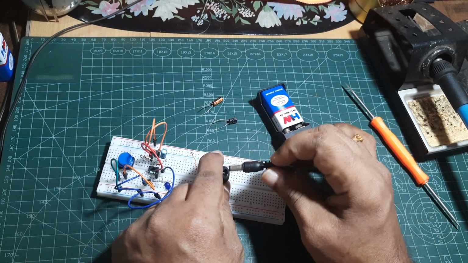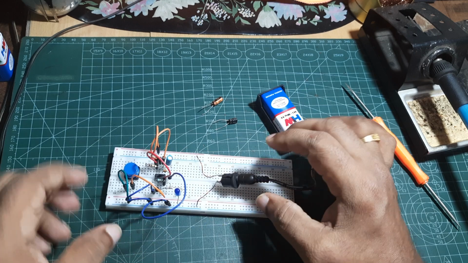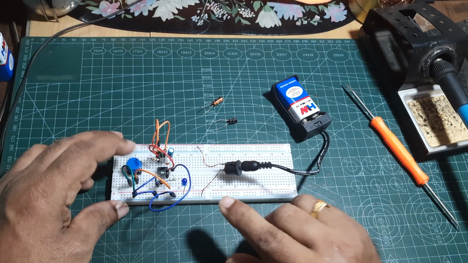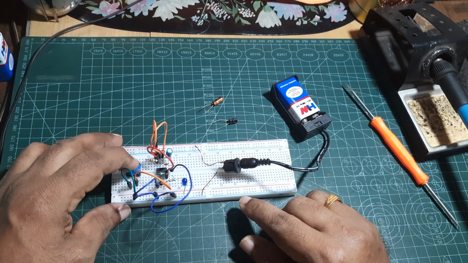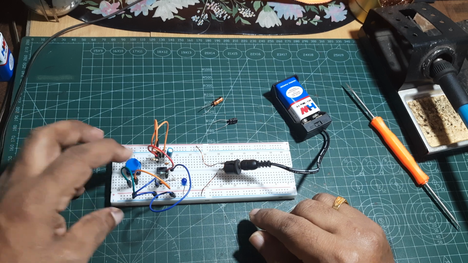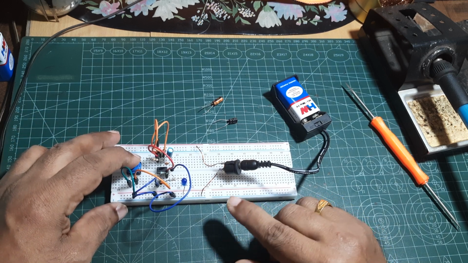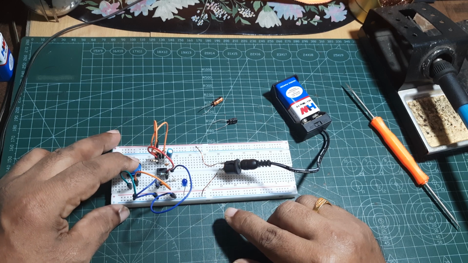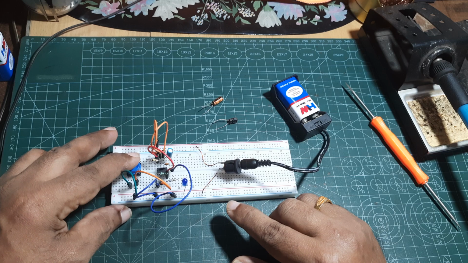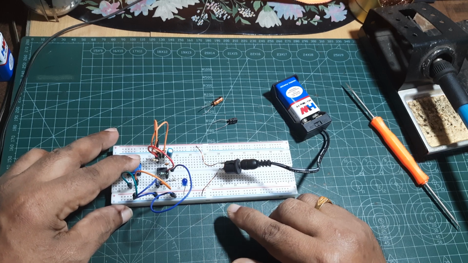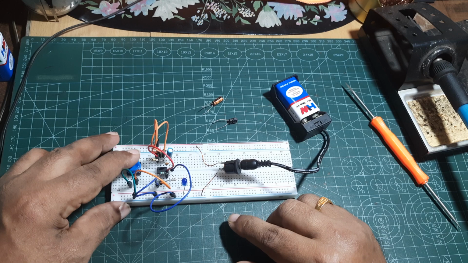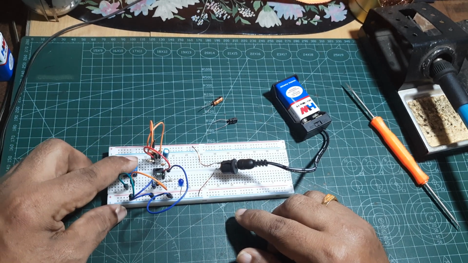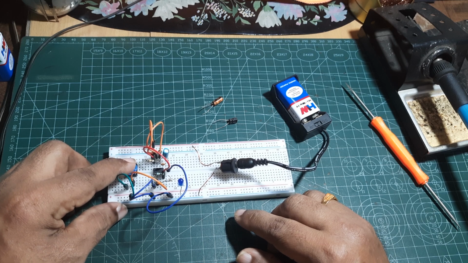So we'll just connect it and see how it works. Now it is connected, and this is remaining in the stable mode. It needs to be triggered by an external trigger. It doesn't trigger automatically. It has to be triggered from the outside by pushing this switch.